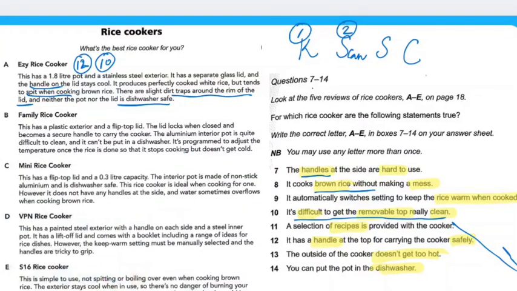Next is Family Rice Cooker. This has a plastic exterior and a flip top lid. The lid locks when closed and becomes a secure handle to carry the cooker. I did read somewhere that the handles, okay, so number 12 says that it has a handle at the top for carrying the cooker safely. Here they say safely, here they say secure handle, right? So these are similar meaning words. Only the form is changed and the synonym is used. So most probably I feel 12 can fit here.